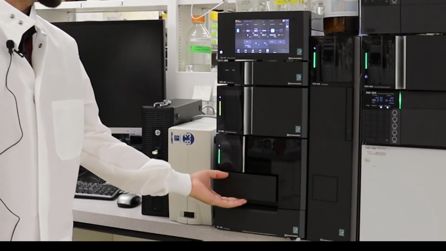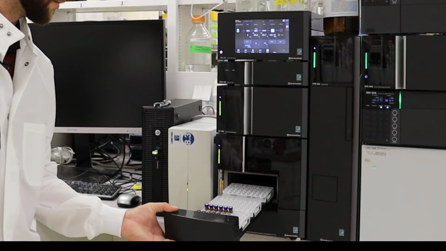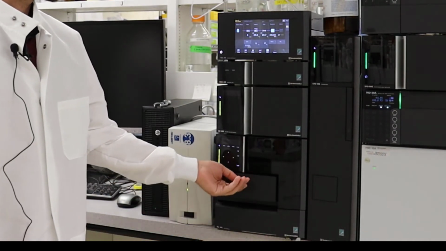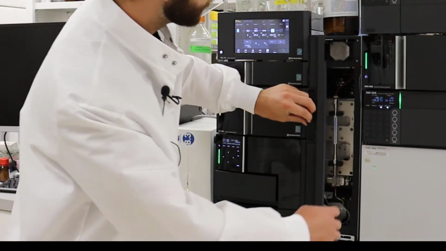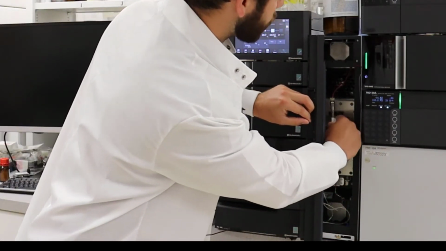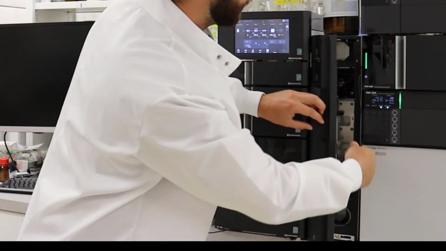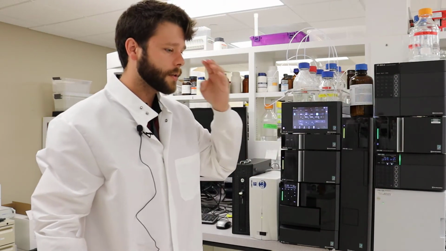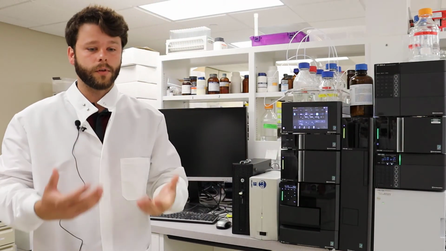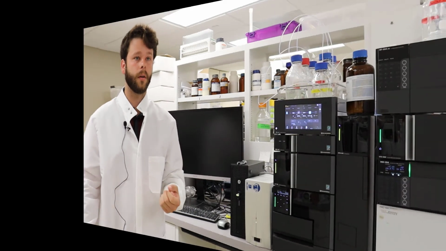Here you have an auto sampler. You can see an auto sampler tray. This one already has some samples in it. You put your samples in there and then run it through. Over here you have the column oven and the column itself. That is all the column is, this thing right here, just a little column. And then on the far right you have all your detectors. That's how you actually visualize or see that drug or whatever chemical you're looking for.